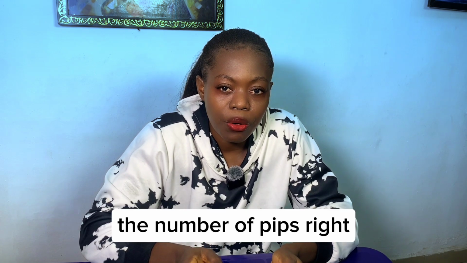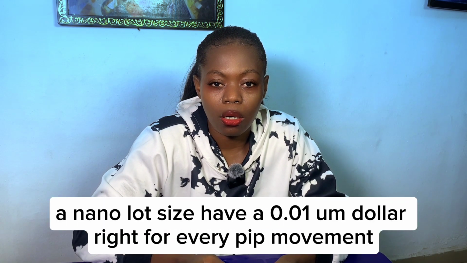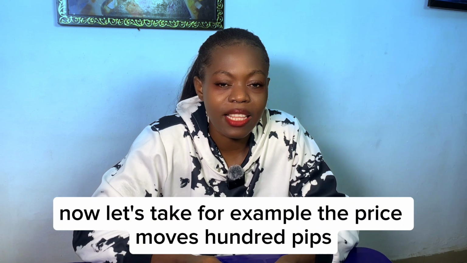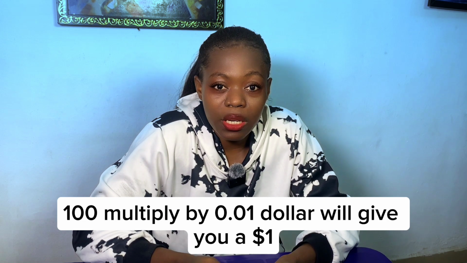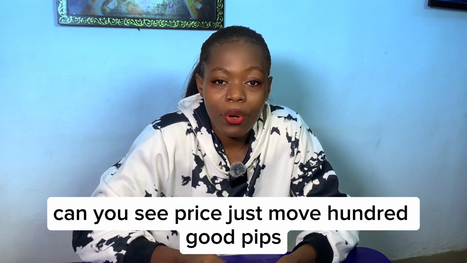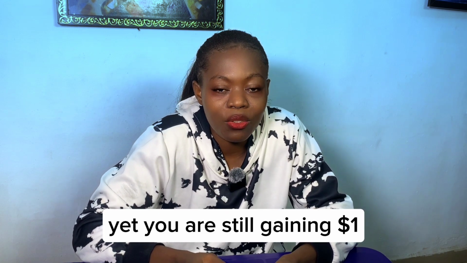Your lot size will actually determine how much you're going to make depending on the number of pips. For example, a nano lot size has $0.01 for every pip movement. Now let's take, for example, the price moves 100 pips. 100 multiplied by $0.01 will give you $1. Can you see? Price just moved 100 good pips, yet you are still gaining $1.